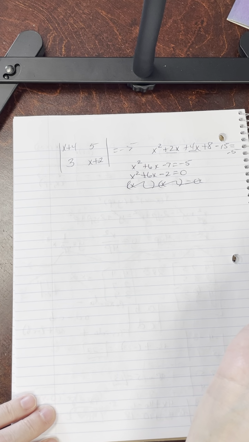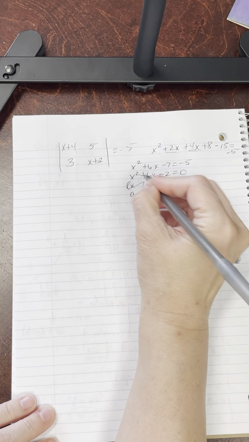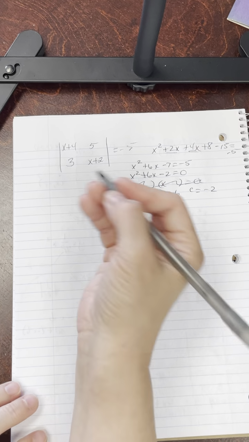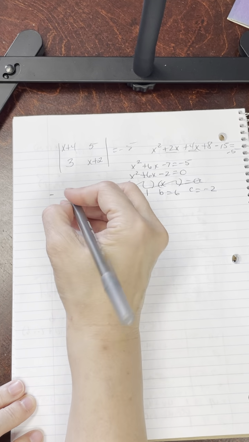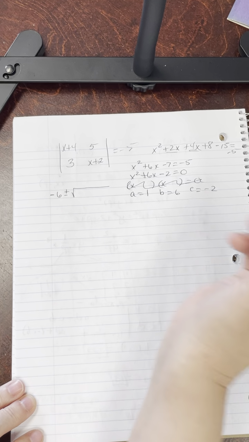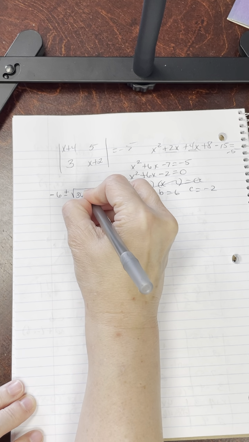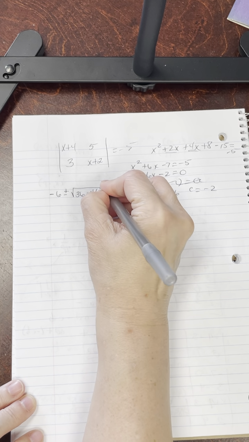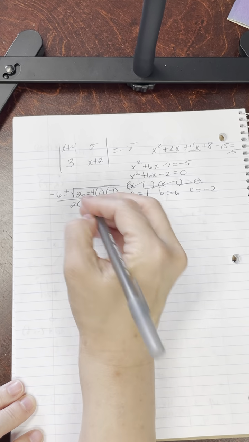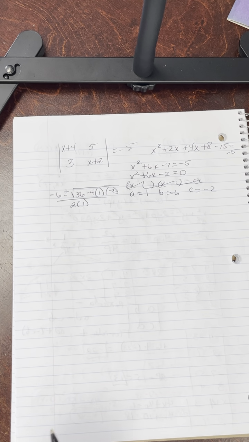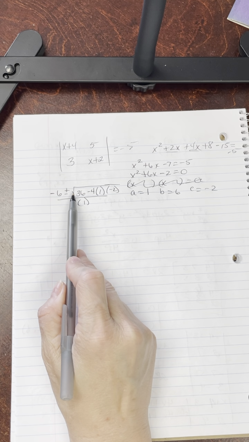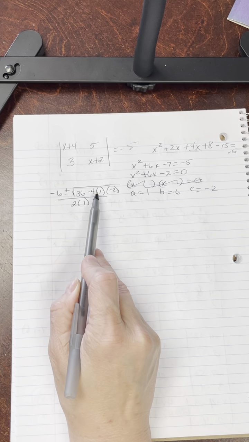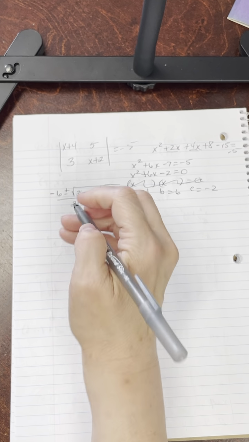We have to switch gears to the quadratic formula. So A is +1, B is the 6, and C is the -2. Quadratic formula. -b, so -6, plus and minus the square root of b squared, 6 squared is 36, minus 4 times a times c, all over 2 times a. That's your quadratic formula. So once again, that's -b plus or minus the square root of b squared minus 4 times a times c all over 2 times a. And the 4 and the 2 come memorized in the formula.